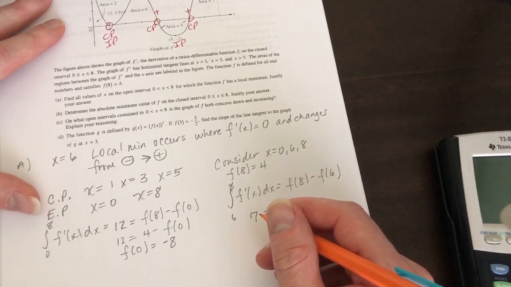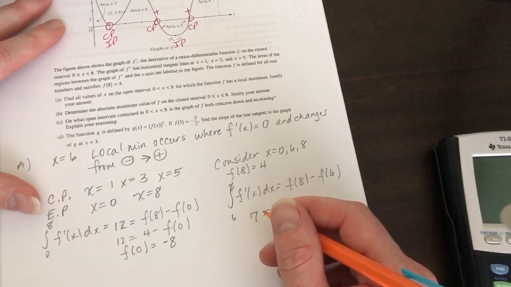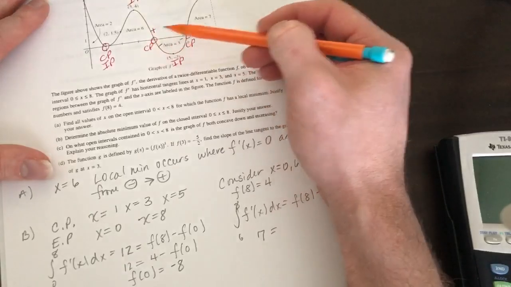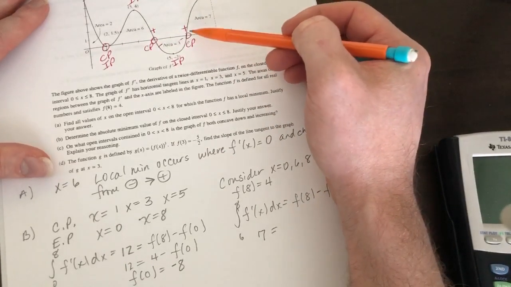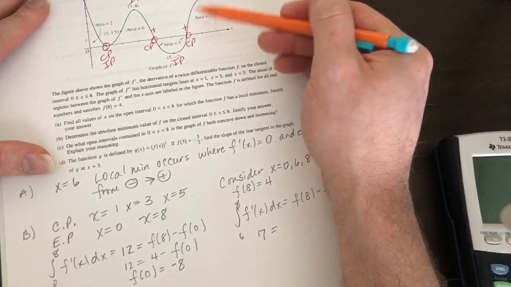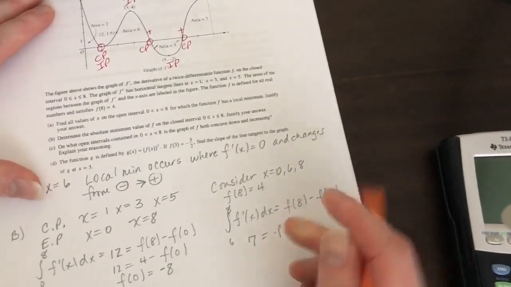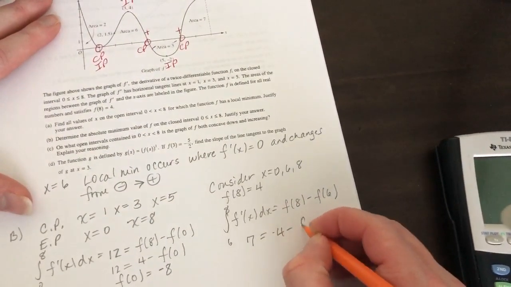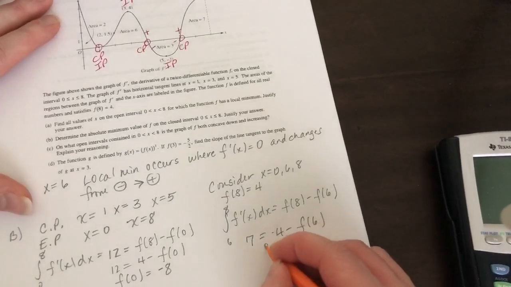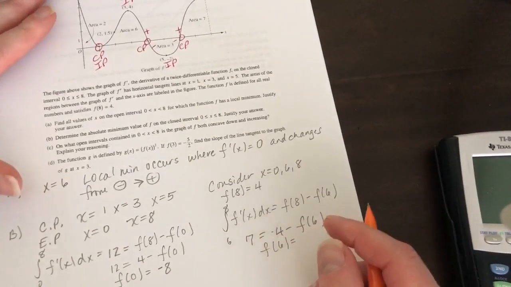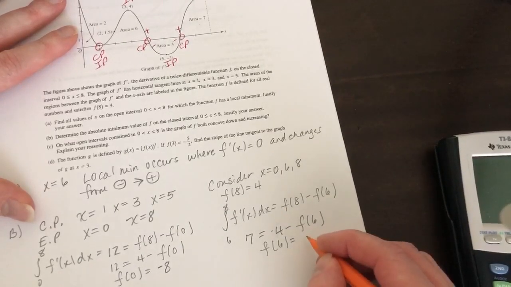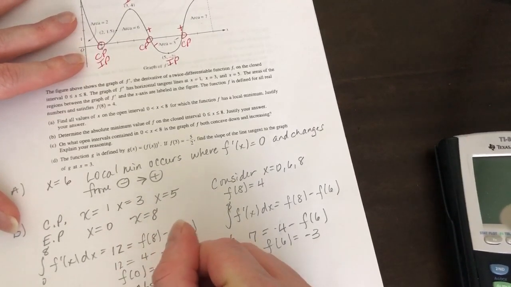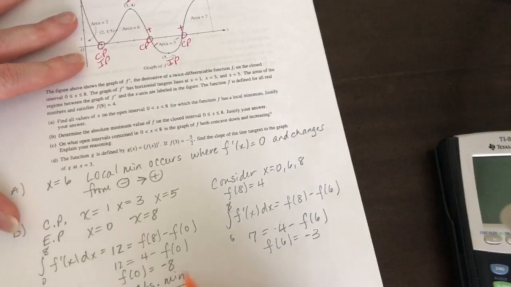Wait. Why did I get 5.5? Hold up. 1, 2, 3, 4, 5, 6. Yeah, it should just be 7. I don't know why I wrote that. So f of 8 is 4. When I solve this out, f of 6 is equal to negative 3. So this is going to end up being your absolute min because it has the lowest y value.